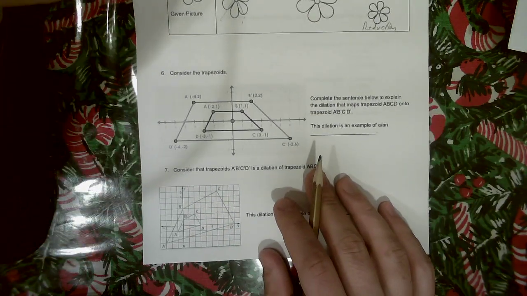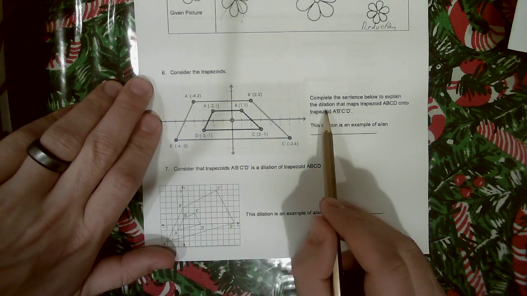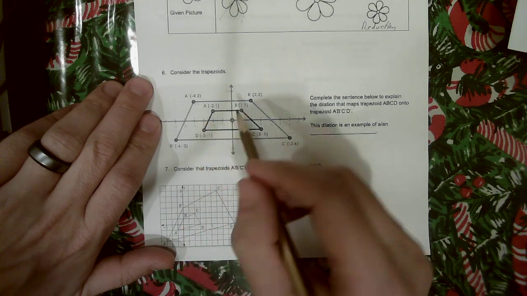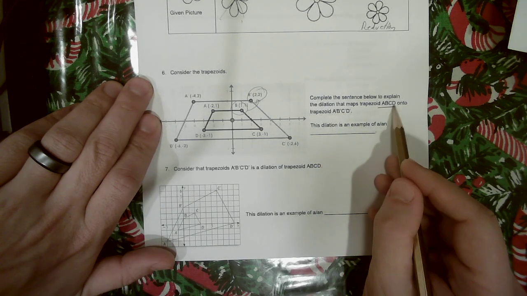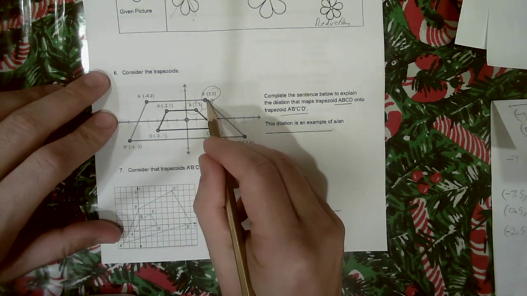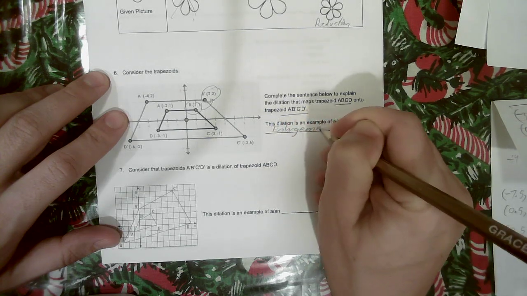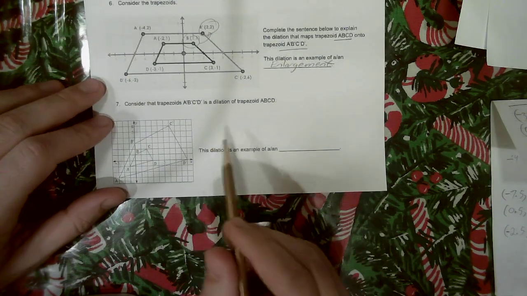All right, let's go ahead with number 6. Consider the trapezoids. We have to complete the sentence to explain how this works. So this is a dilation, and let's check out this. I got B and B prime. So it tells us here A, B, C, D into A prime, B prime, C prime, D prime. Right? So if it's going this way, it's got to be an enlargement. That's really it.